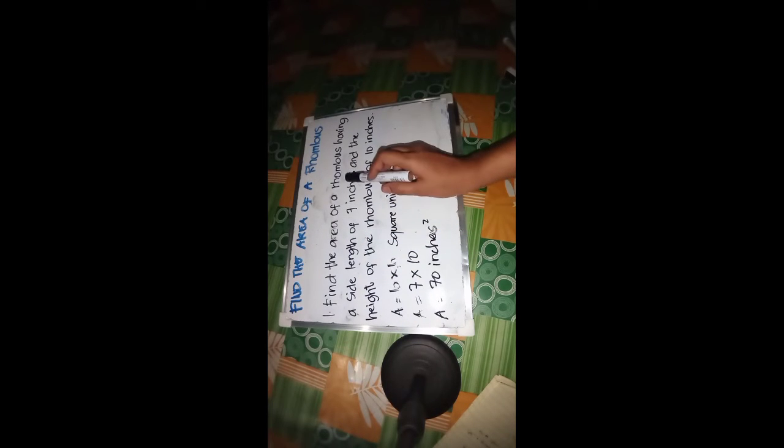Find the area of a rhombus having a side length of 7 inches and a height of 10 inches. This is our formula: area of a rhombus equals base times height, in square units. Now our base is 7 inches times the height of 10. So the area of the rhombus, 7 times 10, is 70 square inches.